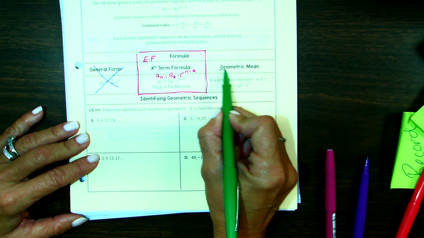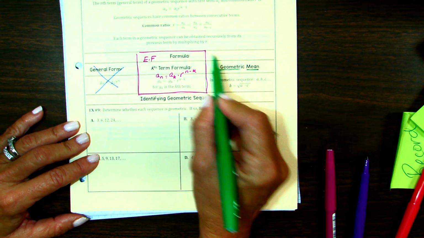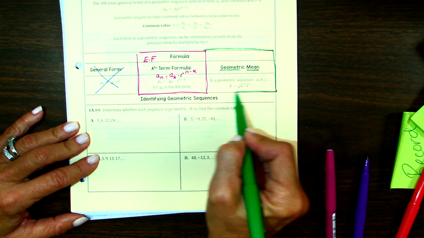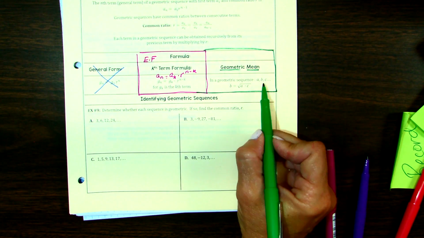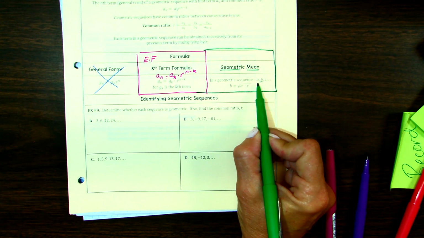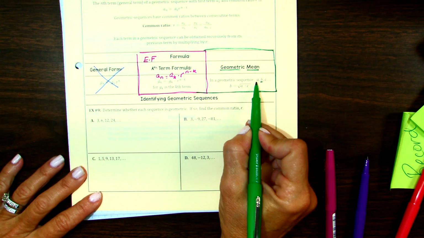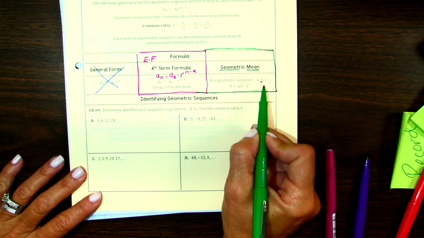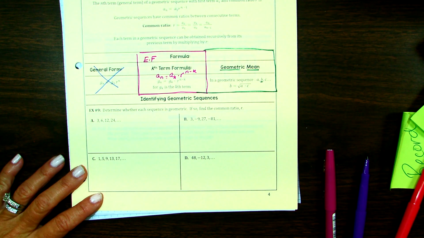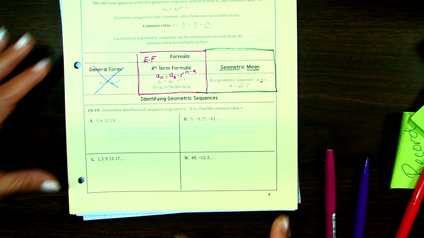Same with this one. The geometric mean is another really valuable formula you'll be using. What it is, if you're trying to find B, and you don't have B, but you have A and C. So you have two outside numbers and you want to find the one in the middle, you use the geometric mean formula. It's used to find a middle number. So you just multiply A times C and take the square root of it. That will get you the B value. And I'll show you that too in a minute. We'll come back to that.